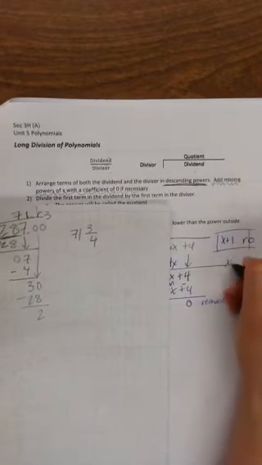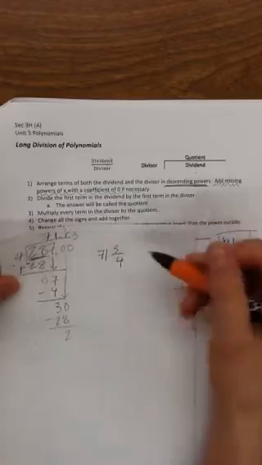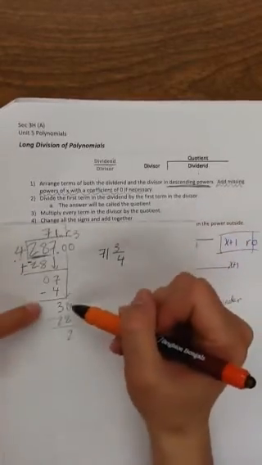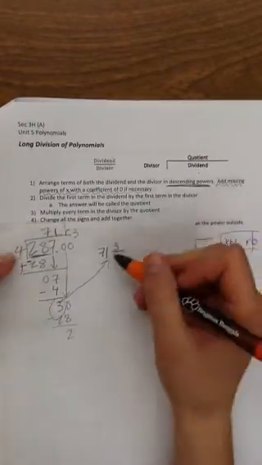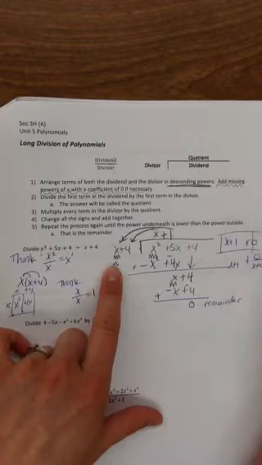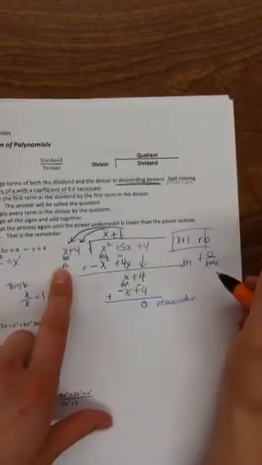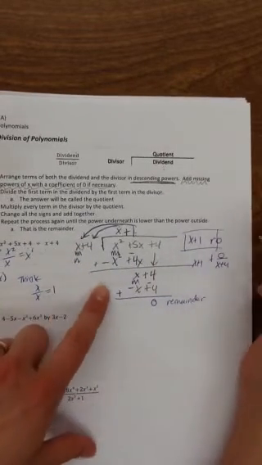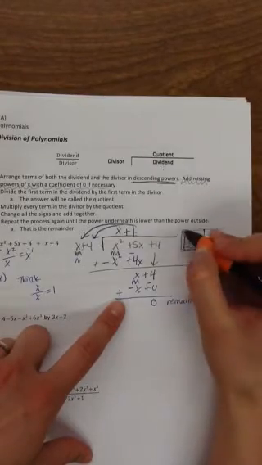So we could write it as remainder 0, or we could do x plus 1, and then we have, notice, whatever your remainder was, which was this part right here, and then over what we divided by. So we would have plus 0 over what we divided by, which is x plus 4, but in this case this is 0, so it doesn't matter. Right? So this is what you would get for your answer.